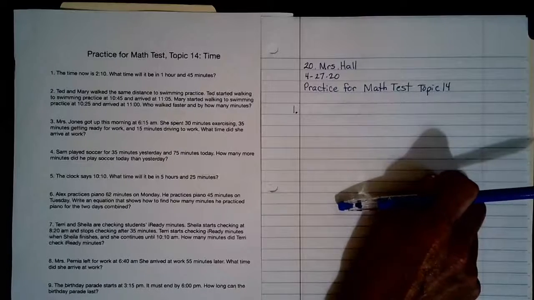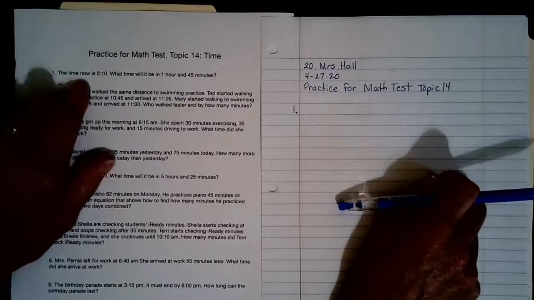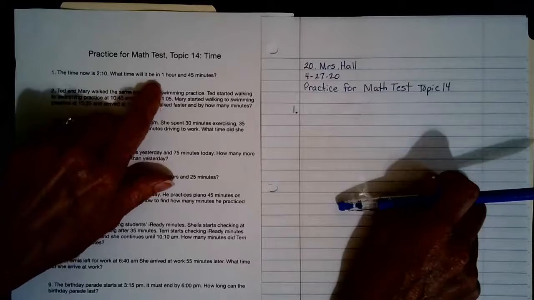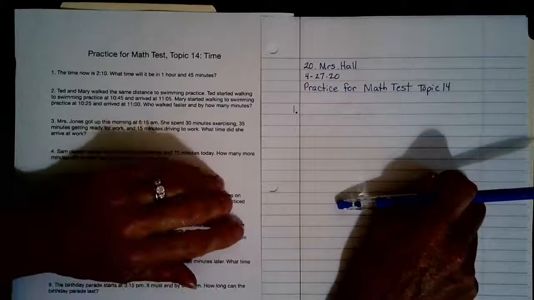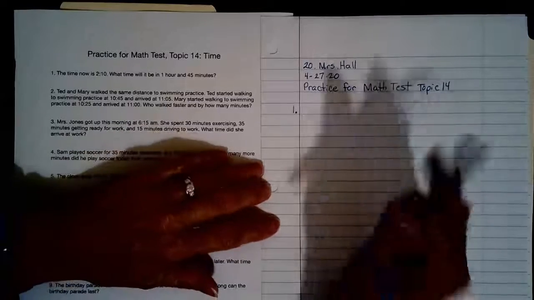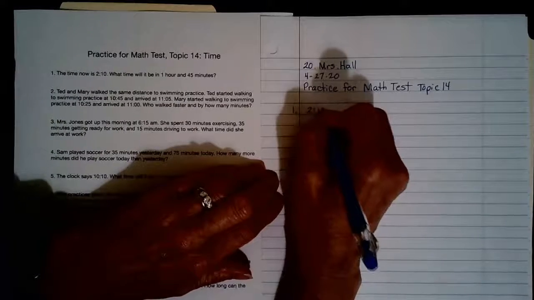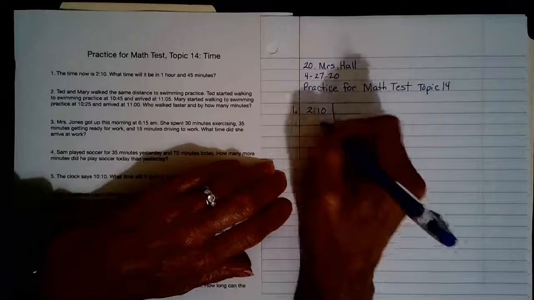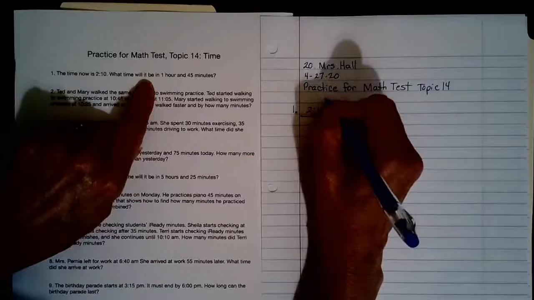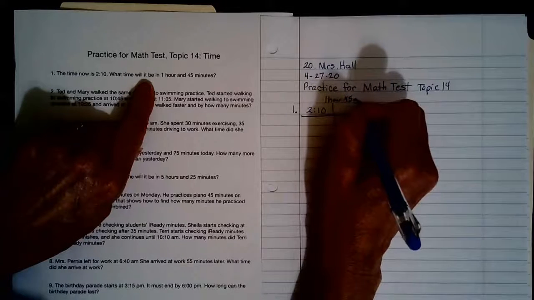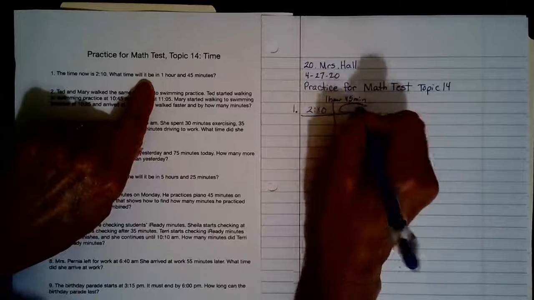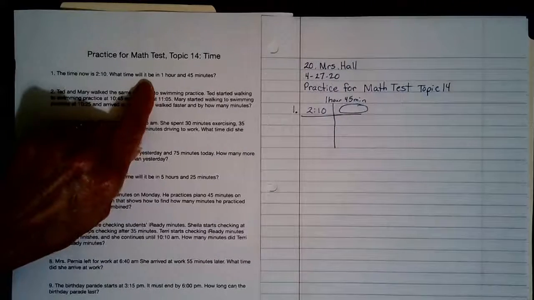So let's get started. Number 1 says the time now is 2:10. What time will it be in 1 hour and 45 minutes? Well, one of the strategies that we've talked about is the T-chart. I'm going to start with that strategy. So I would start my T-chart with the time that is at the beginning, draw my line, and then it's telling me that I'm going to have 1 hour and 45 minutes. What I don't know is the ending time.